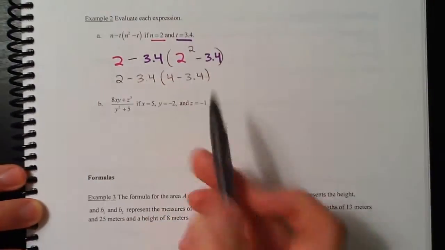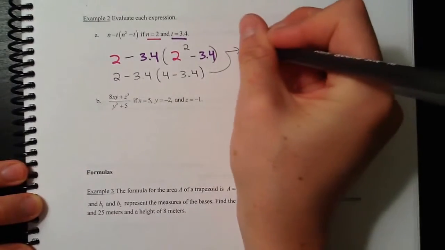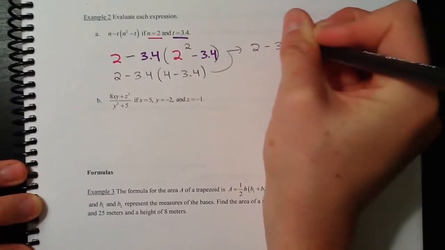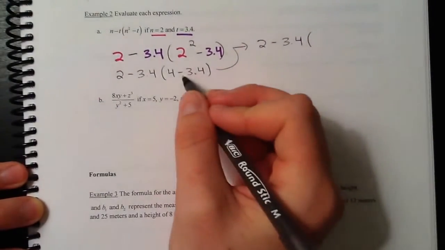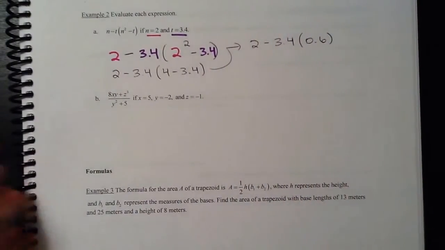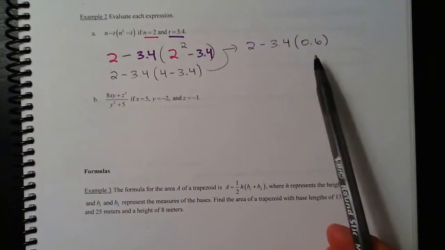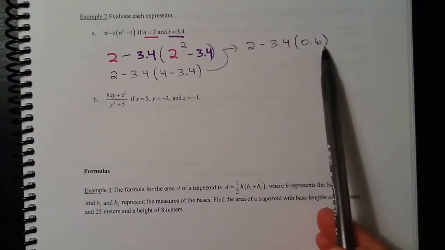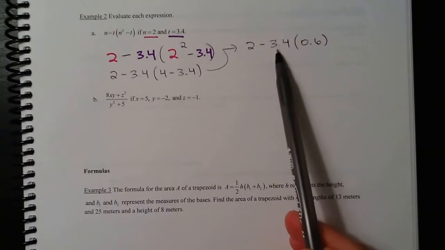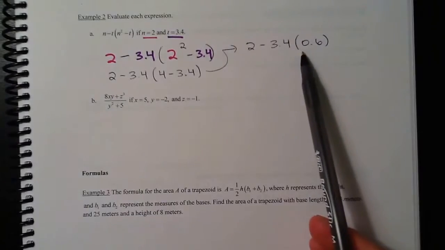And then we're still kind of on step 1 because we need to do this step right here. So I'm going to transfer it up over here. So 4 minus 3.4 is 0.6. Okay, now next step is exponents or powers. We don't have any of those. And then next is multiplying or dividing. This is technically multiplication. The 3.4 outside of the 0.6 technically means that you're supposed to be multiplying those together.